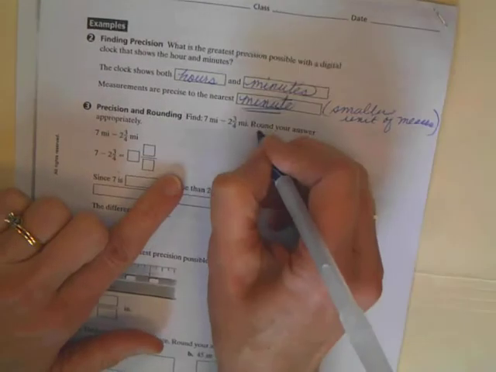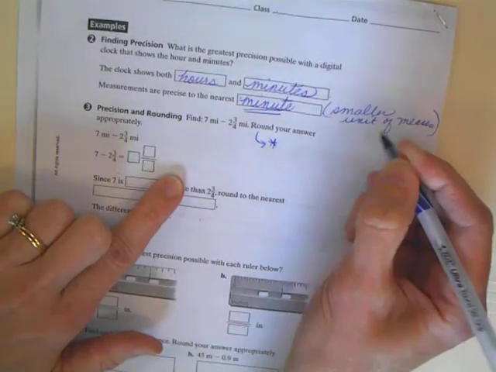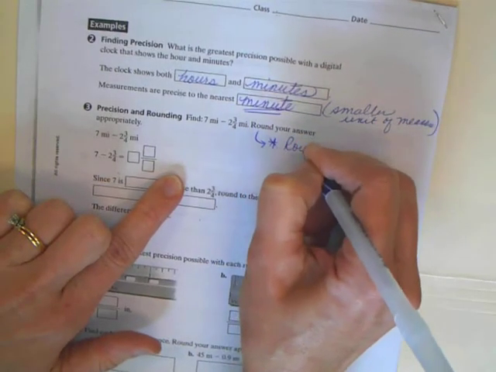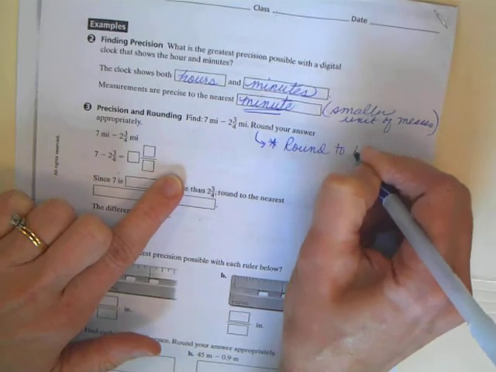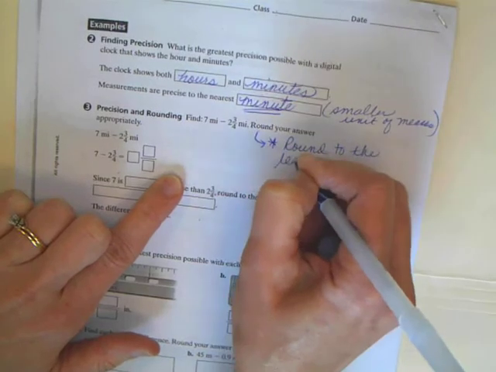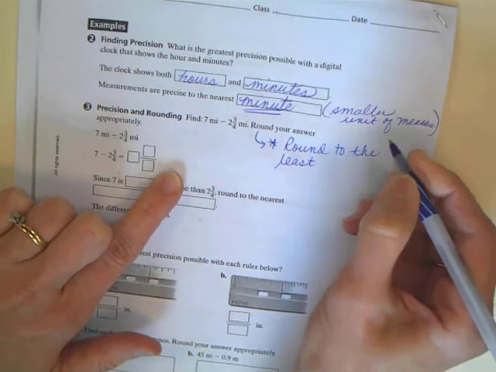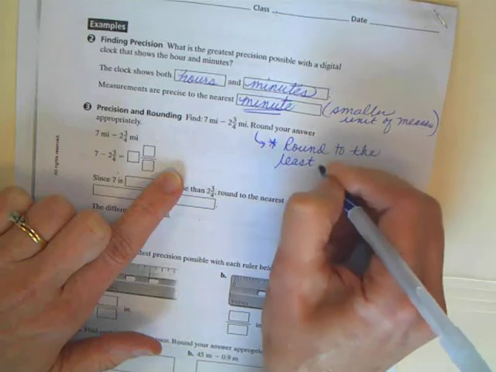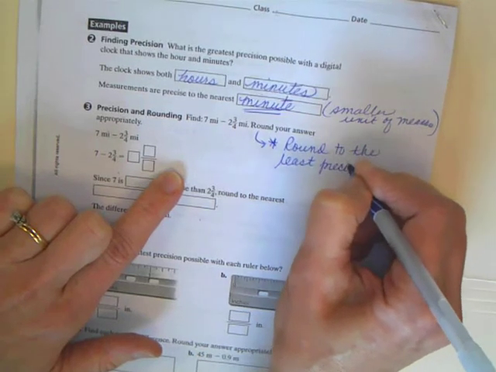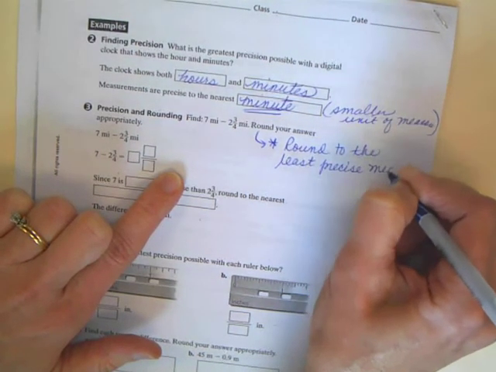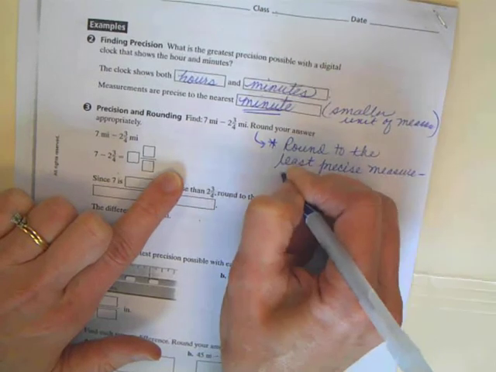Okay, let's look at number 3, precision and rounding. Find 7 miles minus 2 3/4 miles. Round your answer appropriately. Okay, now what that means is you're going to round to the least precise measurement.